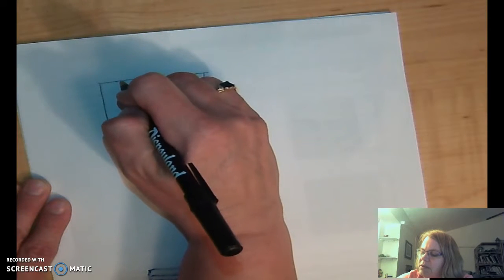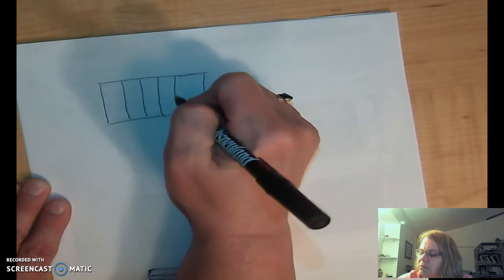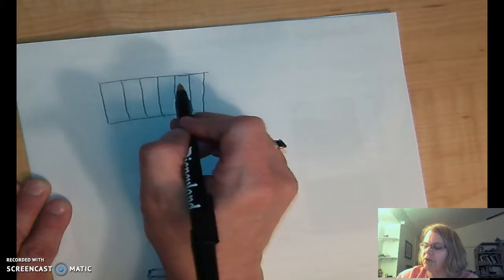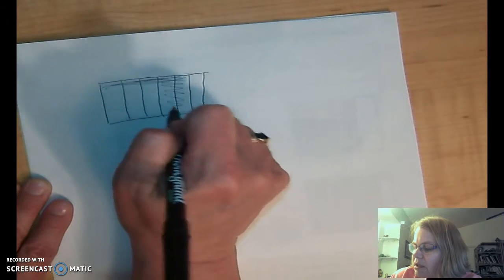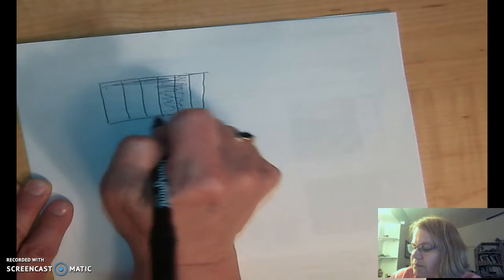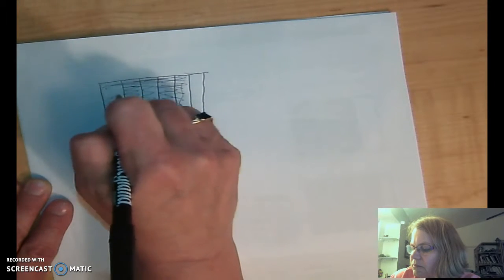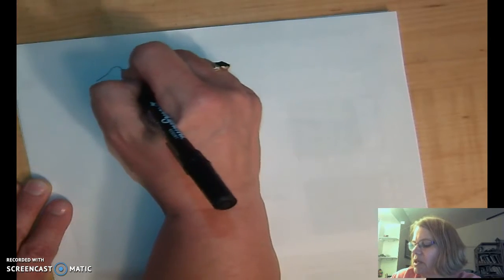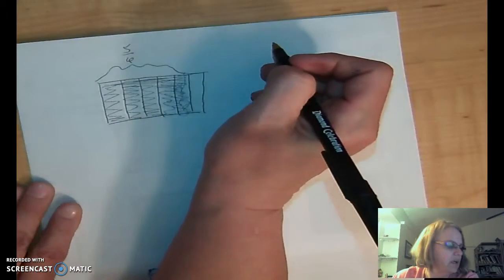So I need to draw 5 lines here. And then I have 6 spots. 1, 2, 3, 4, 5, 6. So I'm going to shade in, I'm sorry, 5 of these 6 spots. So this becomes 5/6. Okay.